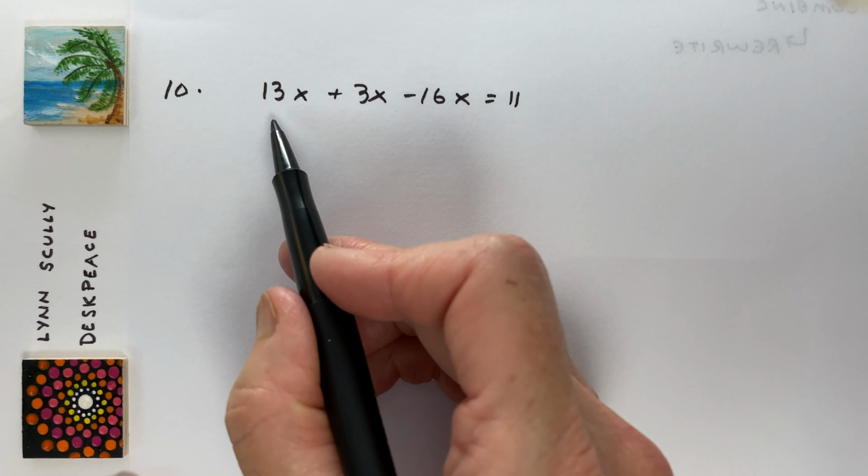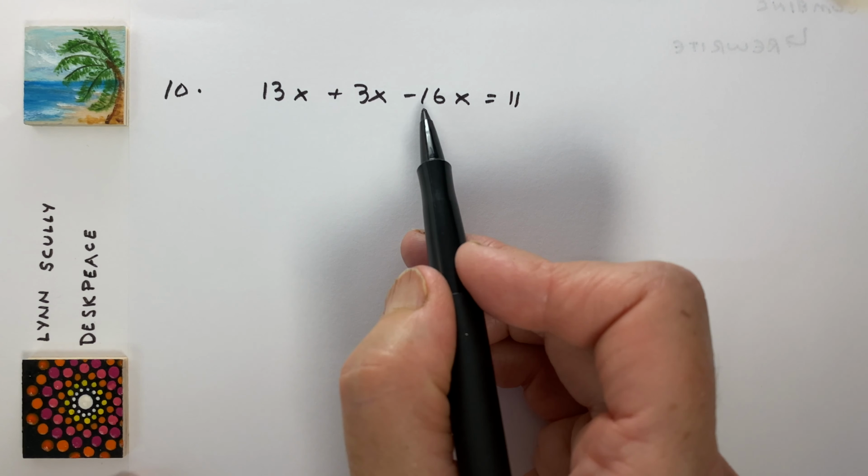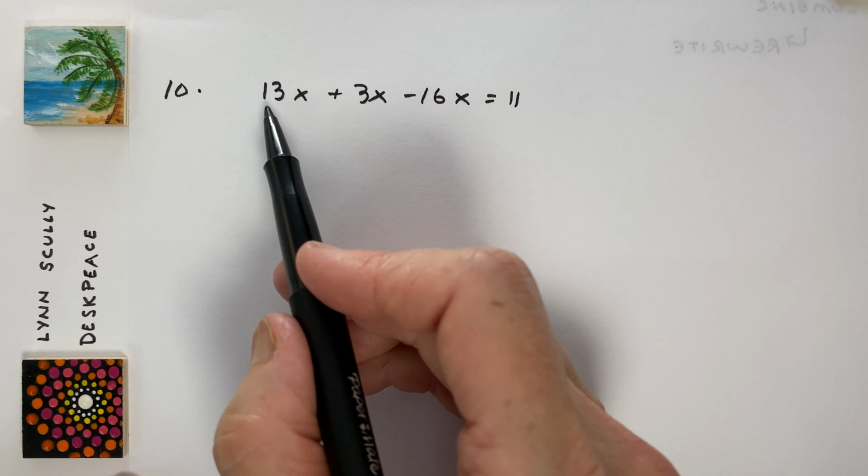Number 10, 13x plus 3x minus 16x is 11. So I'm going to go from left to right.